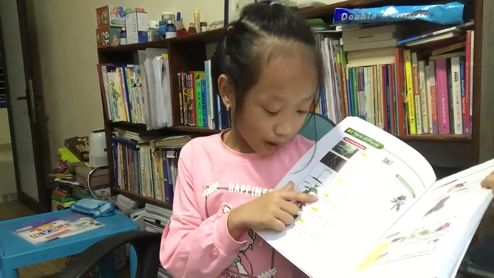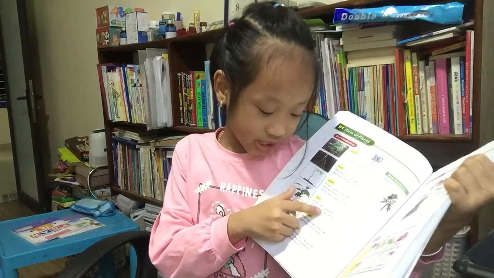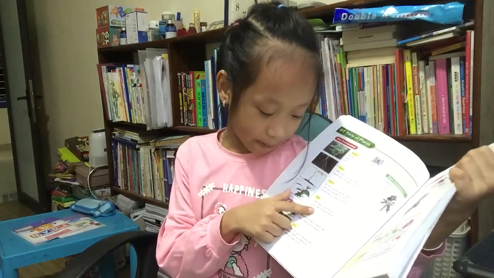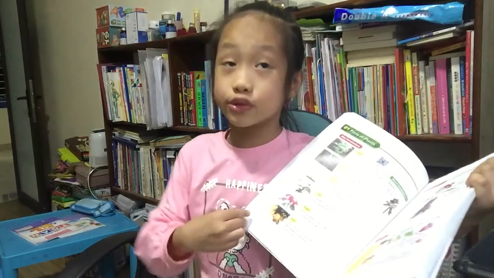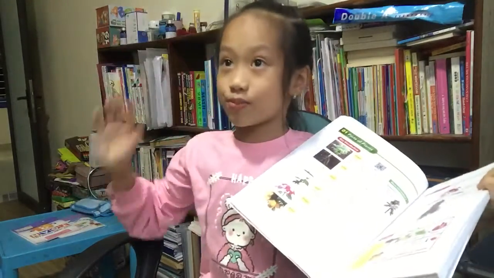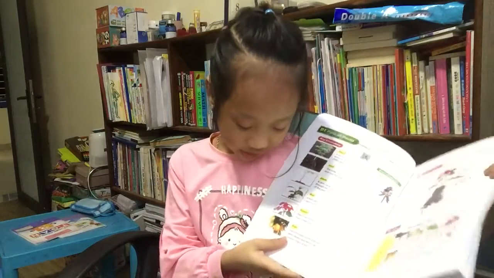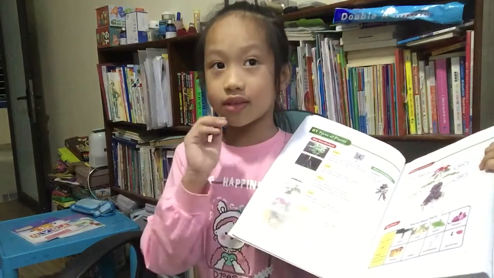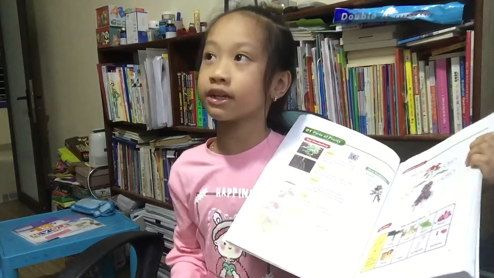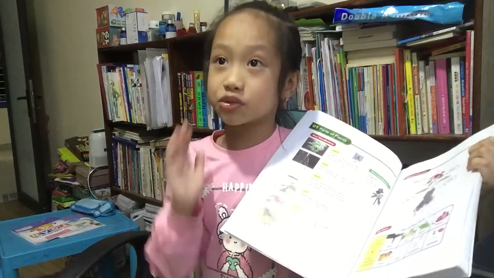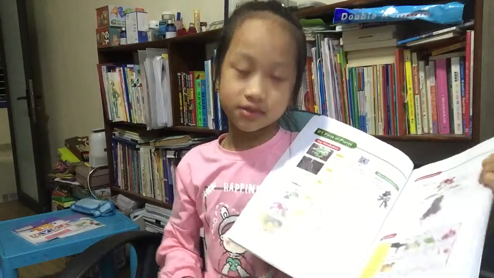Now let's read this paragraph. A leaf takes in light and air. Leaves help the plant to get food from these. The leaf takes sunlight. Next, some leaves fall out because the plant is growing flowers.